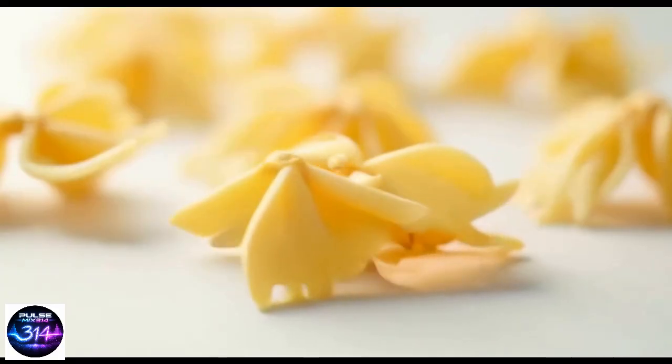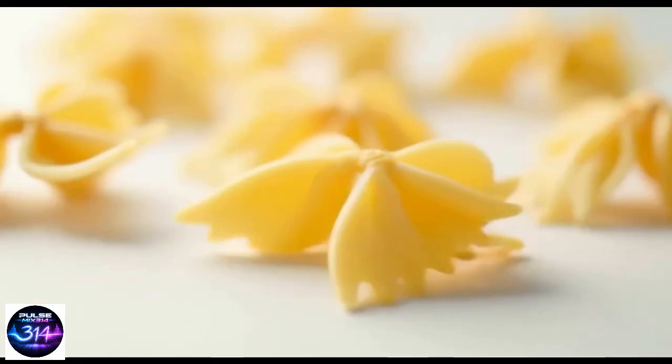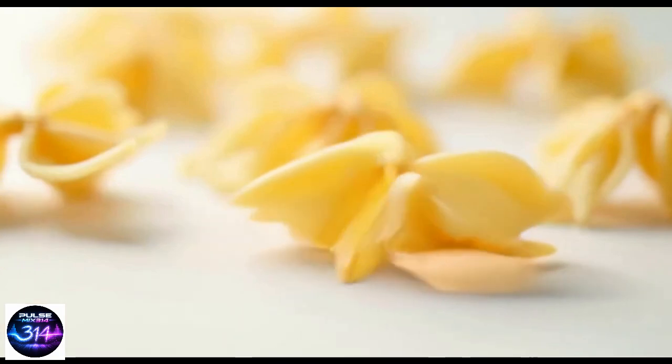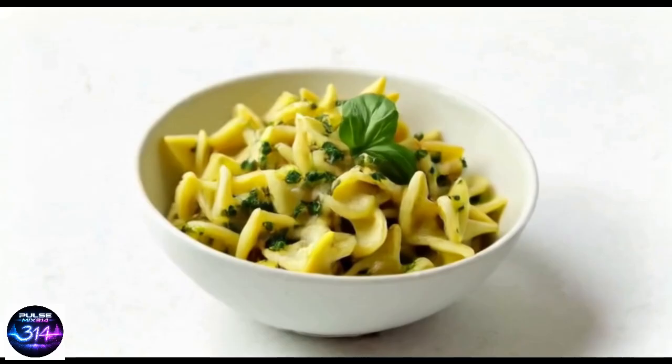Tortellini. Tortellini is a small ring-shaped stuffed pasta with a filling sealed inside a thin layer of egg dough. The filling traditionally consists of a mixture of meat, cheese or vegetables, and the pasta is folded and pinched into its characteristic ring shape by hand.